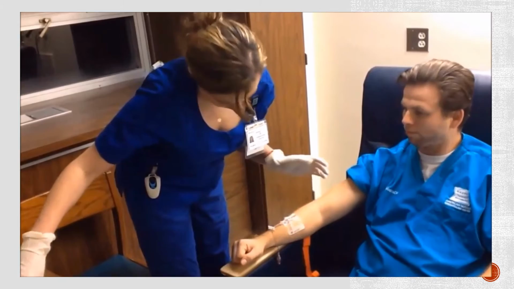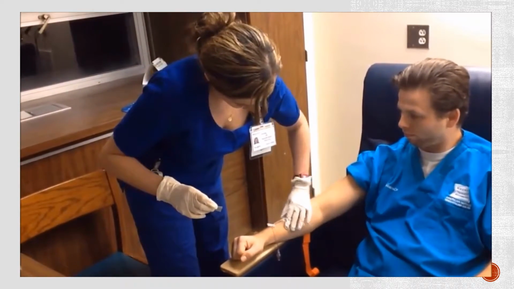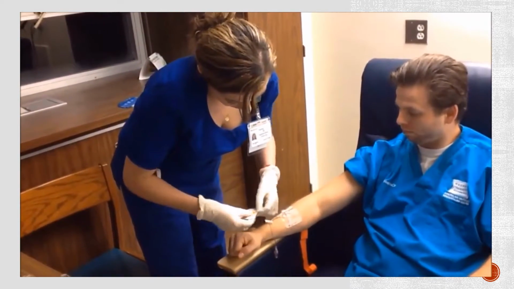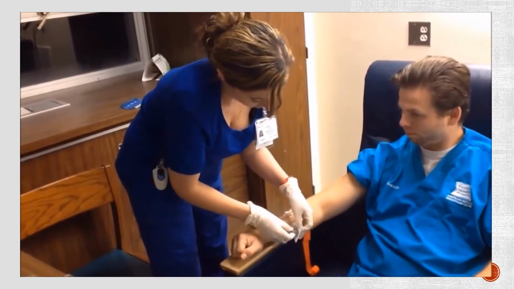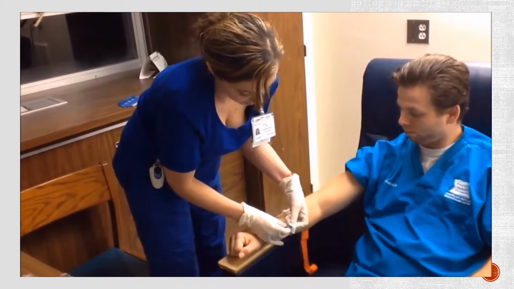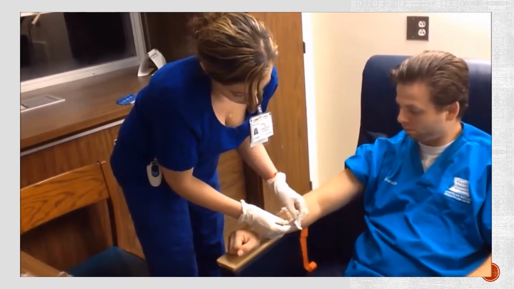I'm going to use an alcohol swab to scrub the hub of the extension tubing and just flush the rest of the tubing so that it's clear and that there's no blood in the tubing.